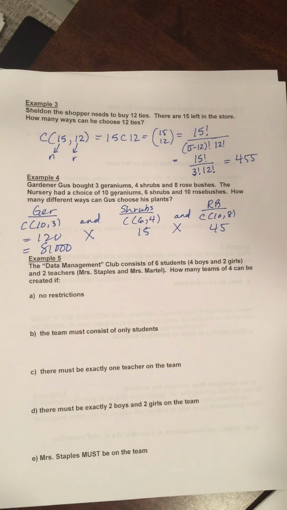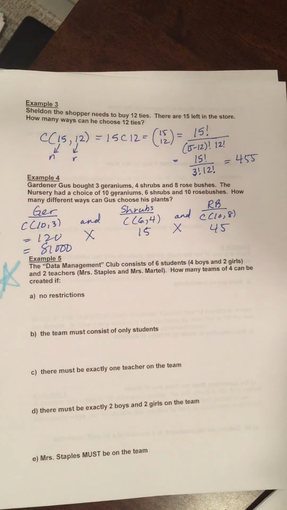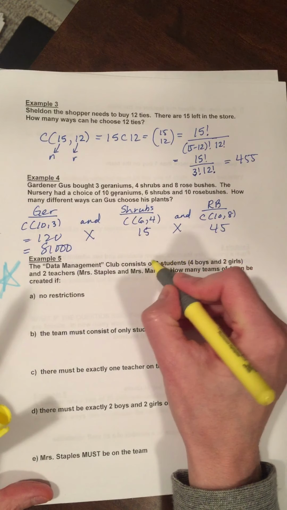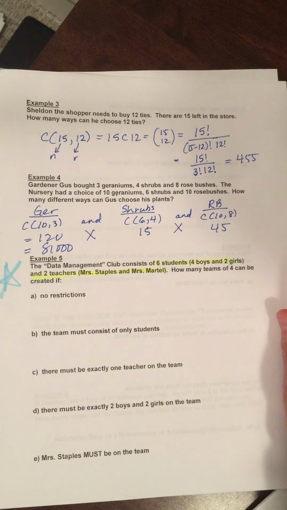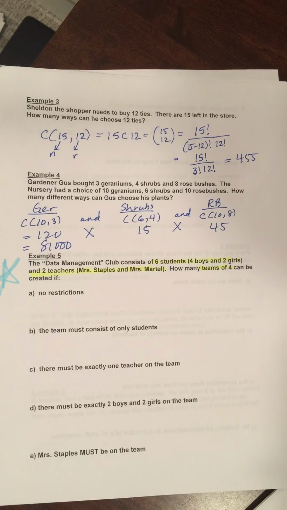Okay. Next example. I want a big star beside it. This is the classic combination type of example. Very, very classic. Okay, let's take a look at it. A data management club consists of 6 students and 2 teachers. So 6 students, 4 boys and 2 girls, 2 teachers, me and Miss Staples. How many teams of 4 can be created?